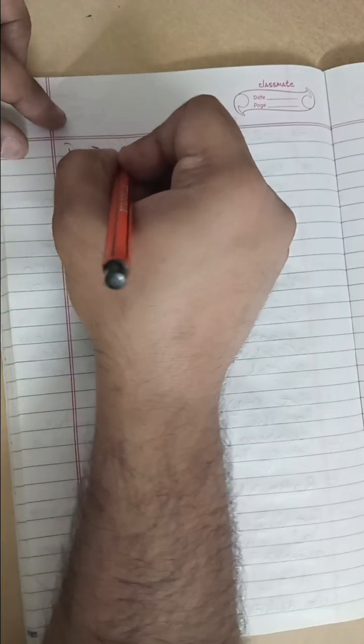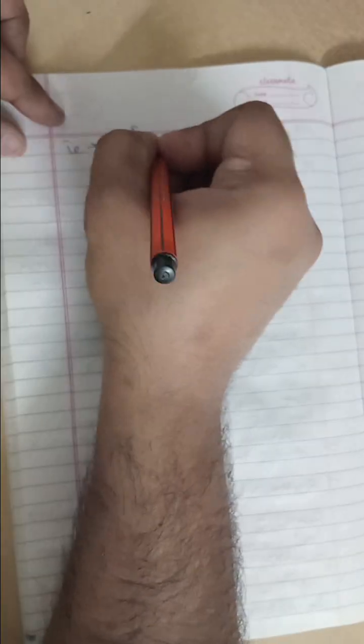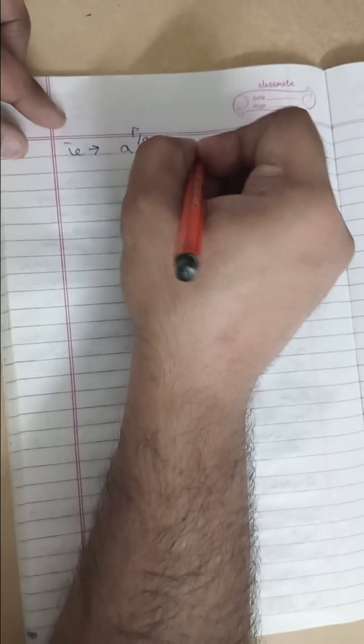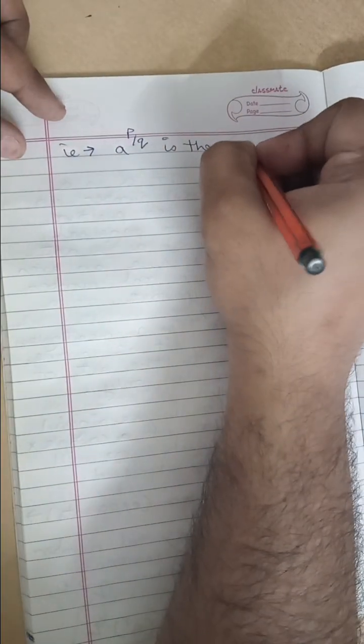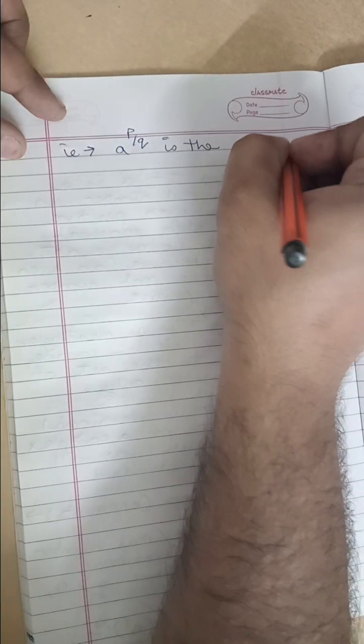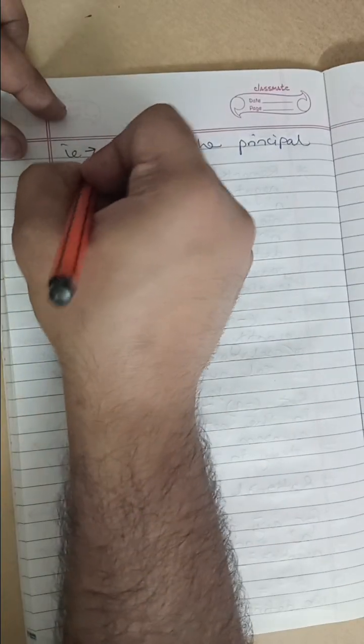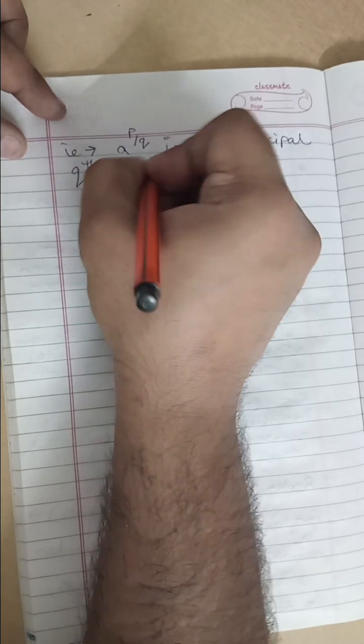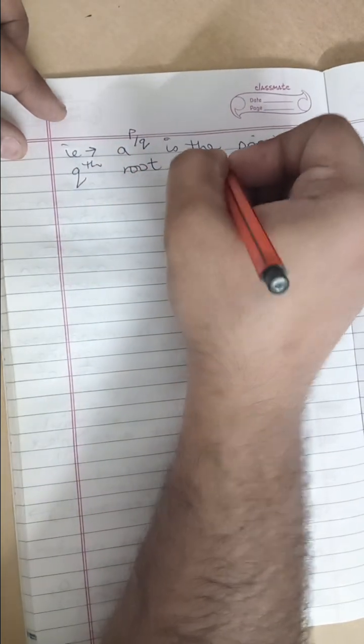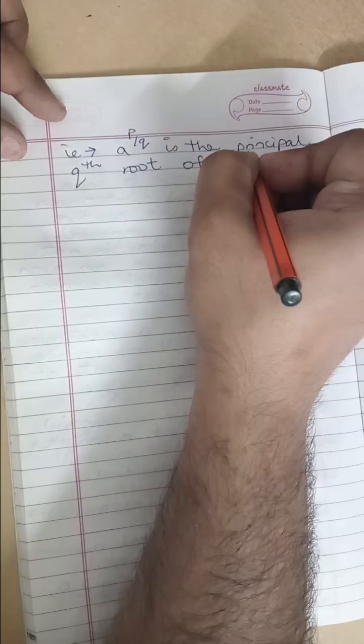That is, a raised to power p by q is the principal qth root of a raised to power p.